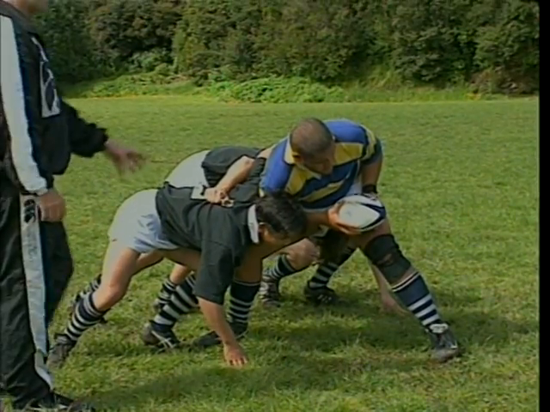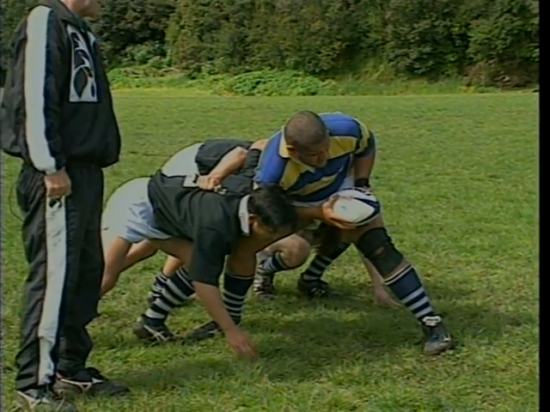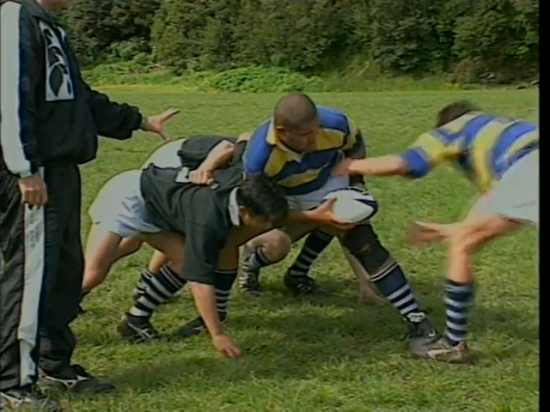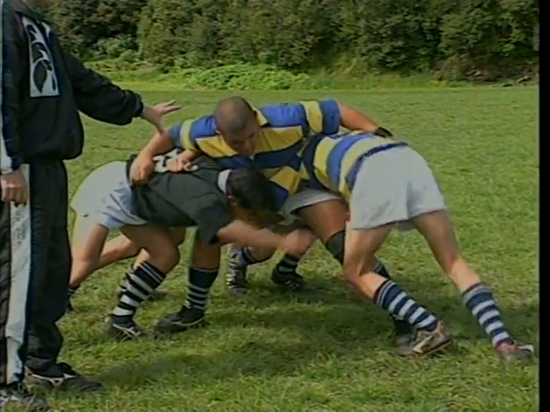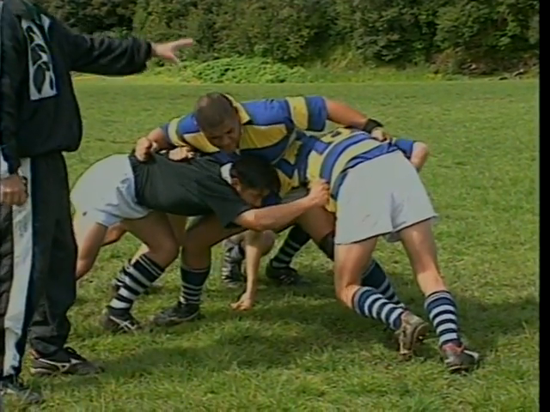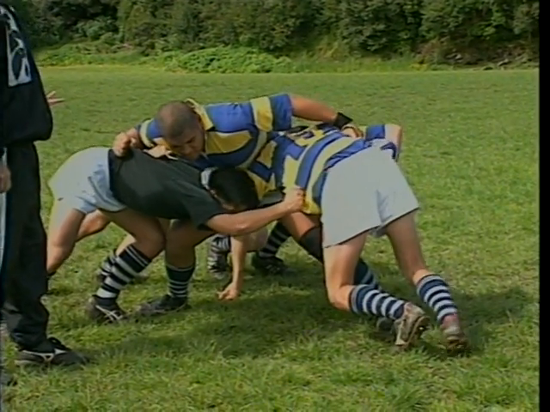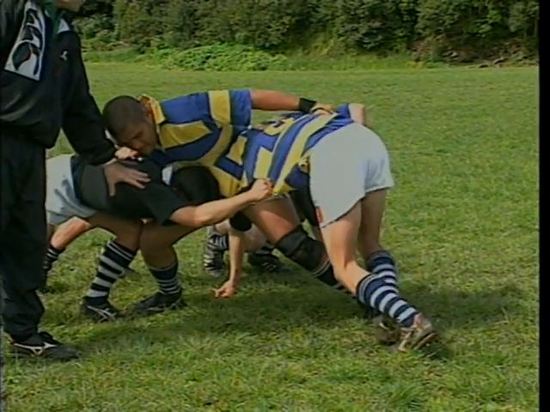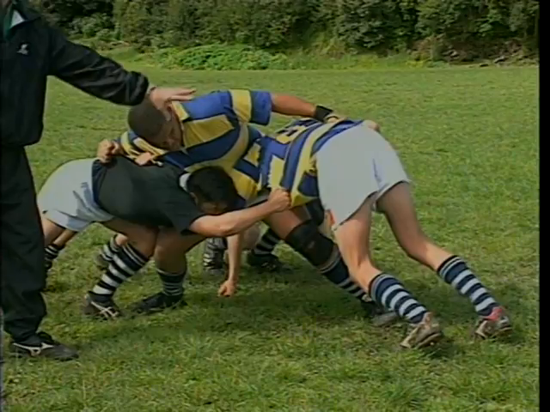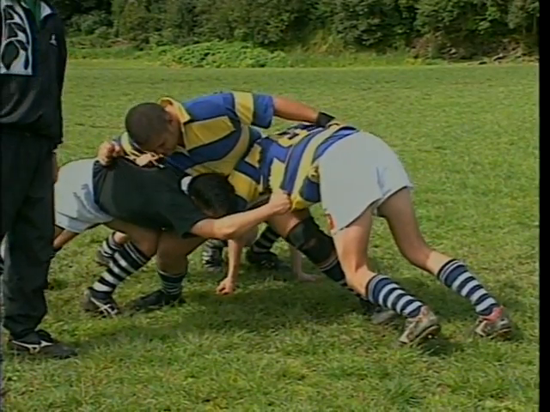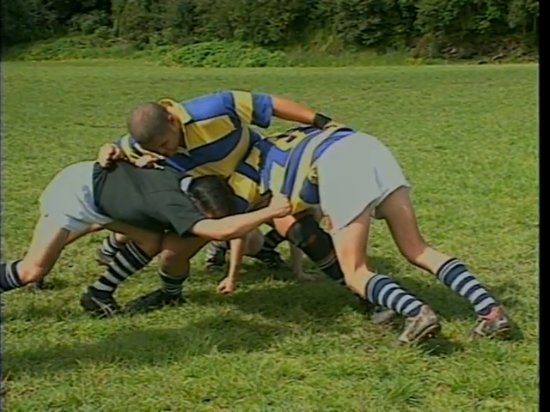The correct technique for ripping is when the ripper comes in and adopts an opposite position to that of the ball carrier. That allows the ball carrier to turn and start pushing forward. It also blocks this player from interfering with the movement of the ball to the rear of the maul.